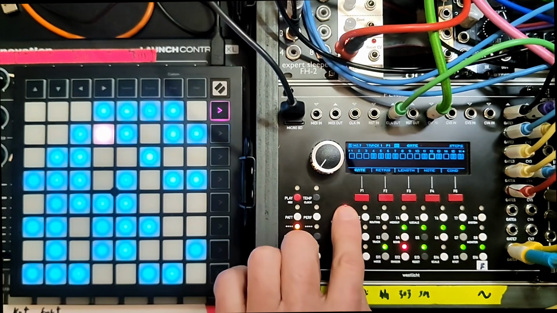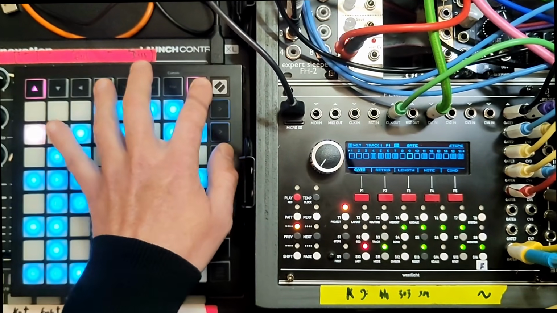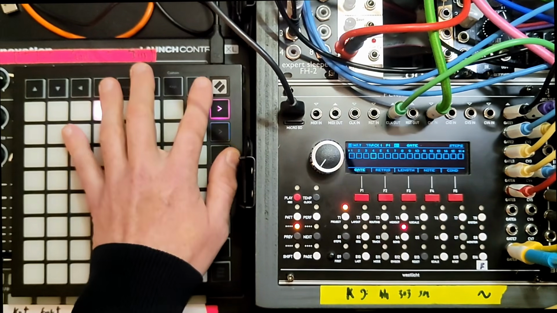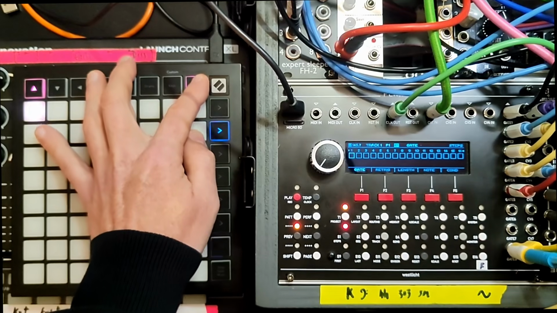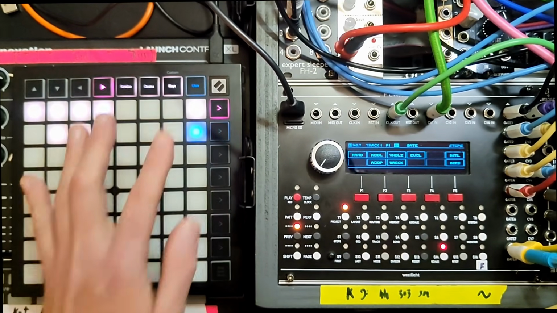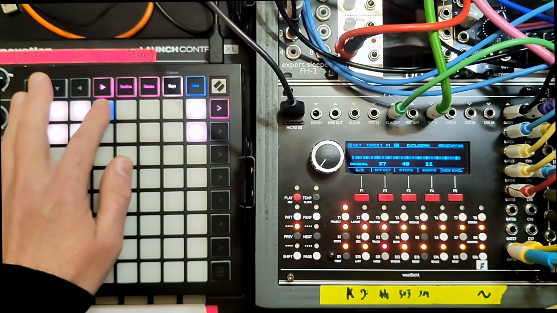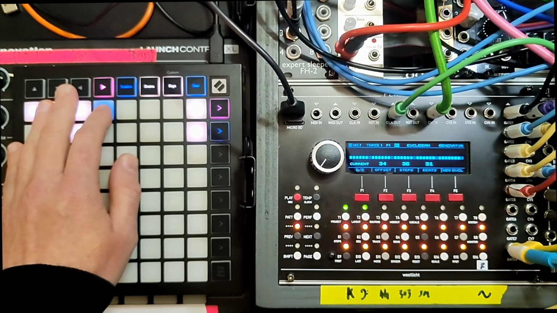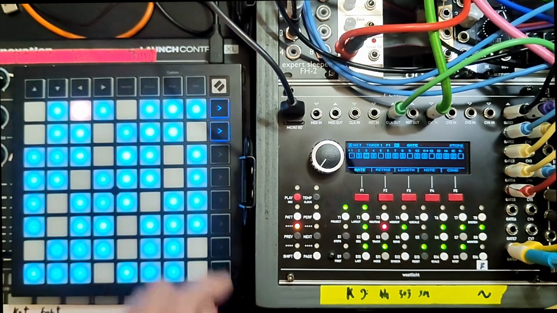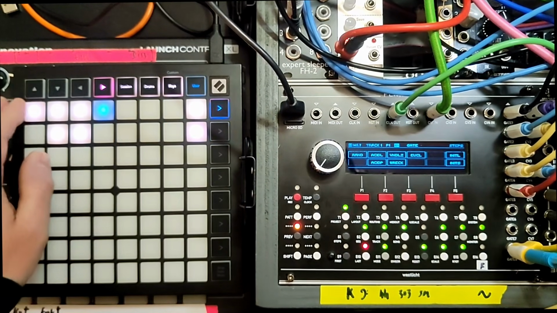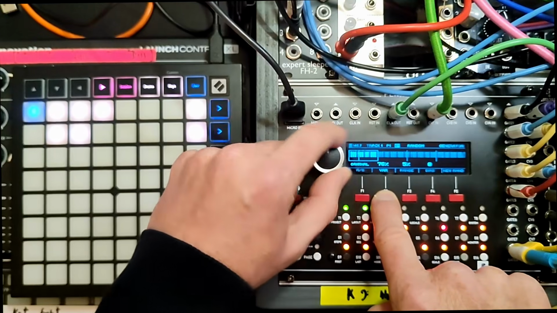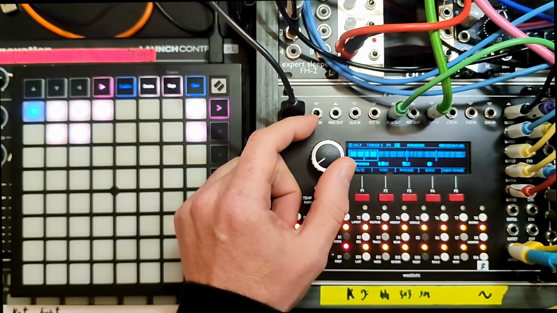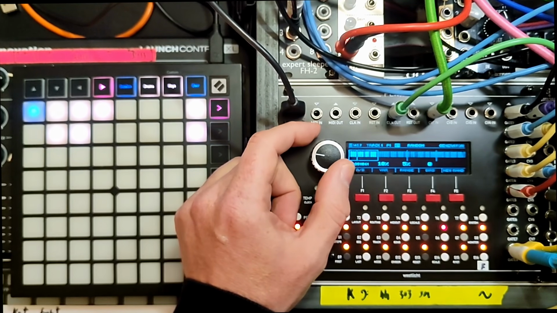Let's do it again. I'm on the kick track. I enter the mode. Maybe let's initialize steps for cleaning the pattern, and generate some Euclidean pattern again, from scratch. Apply. And randomize it a little bit using variation. Allow amount of variation, and then reseed, and so on.